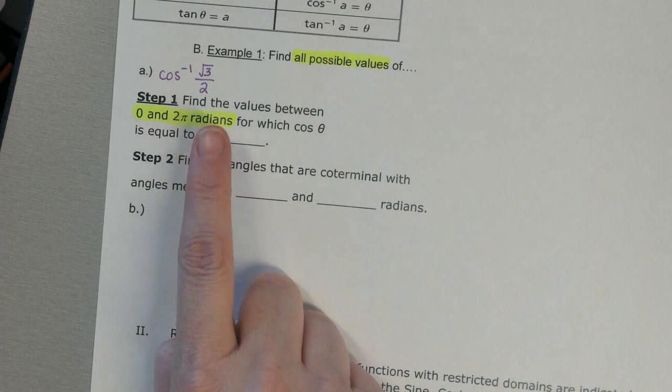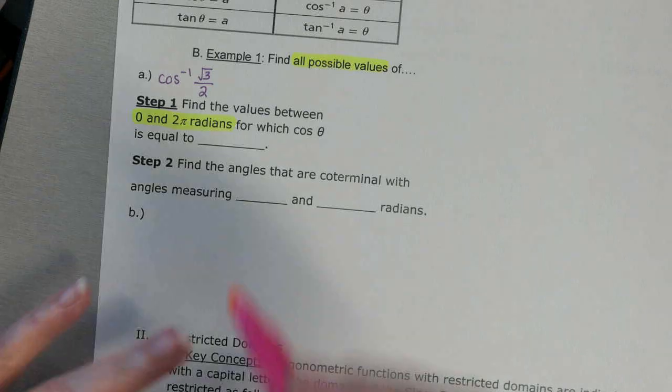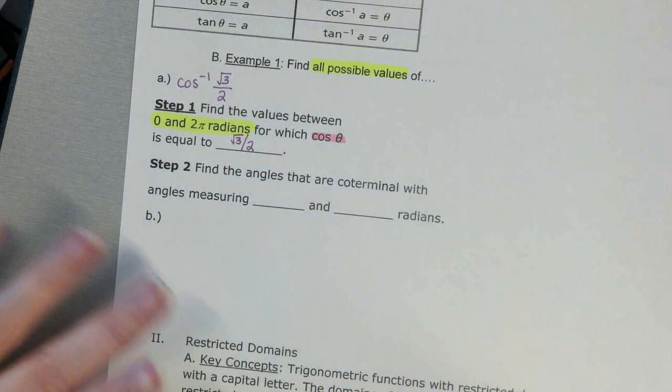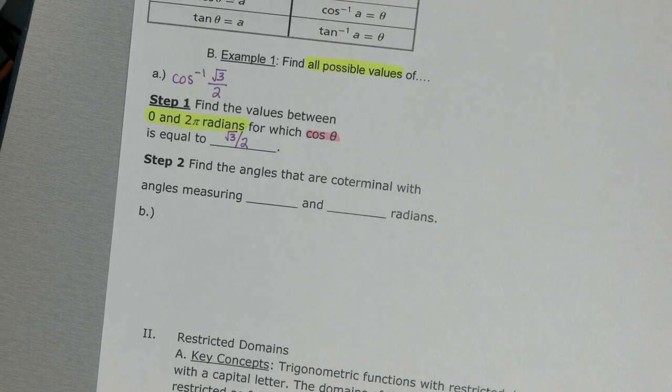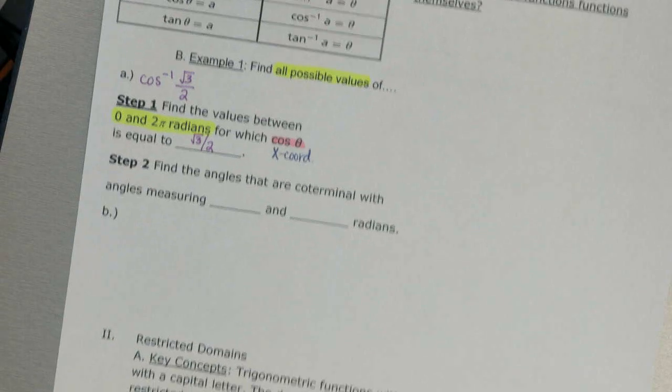Everything's going to be in radians. So you have to find the values between 0 and 2 pi where the cosine is equal to root 3 over 2. Now remember, the cosine is where on the unit circle? Where do we look for the cosine values? Yeah, it's the x-coordinate. Great. So we're looking to see where the x-coordinate is root 3 over 2.